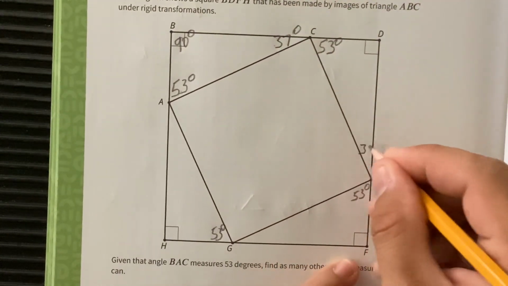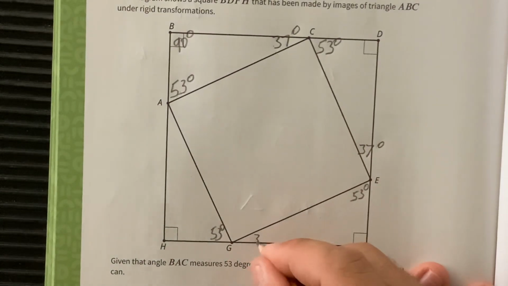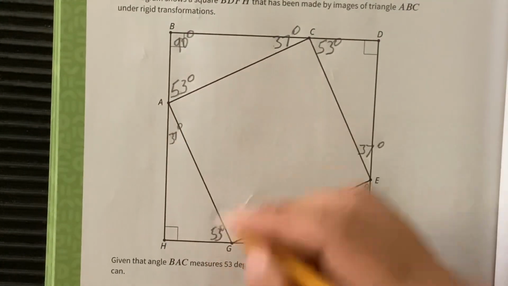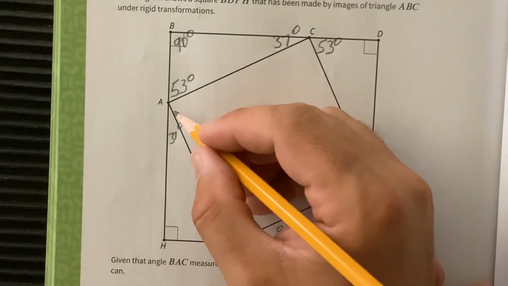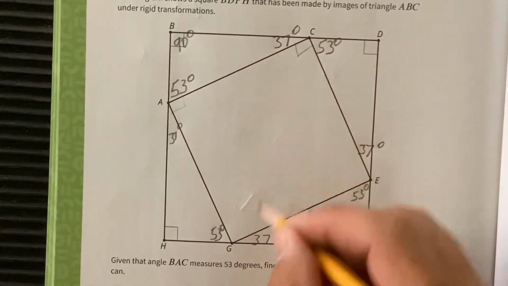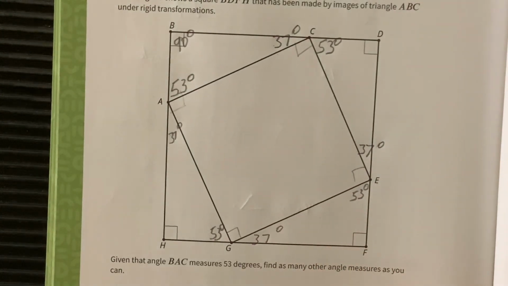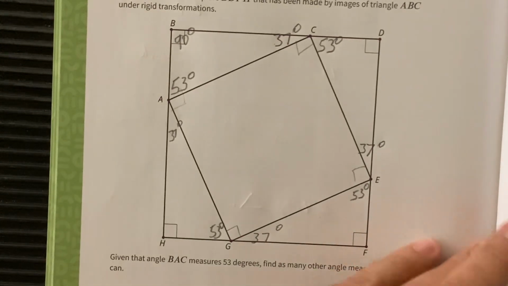So we can mark all those other ones 37. Of course, we know the box here represents 90 as it would in the square as well. Those are all 90. That's what the boxes represent. So we can get all the angles there.